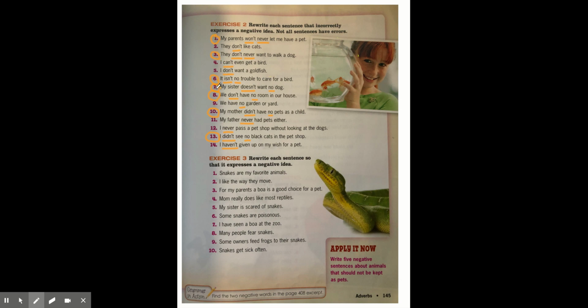So these sentences that we circled, these are what we call double negatives. They have too much negative in them. We only need one form of a negative word to express a negative idea. We don't want to double it up. All right, and finally, down here in exercise 3, it says rewrite each sentence so that it expresses a negative idea. So we're just going to switch them over.